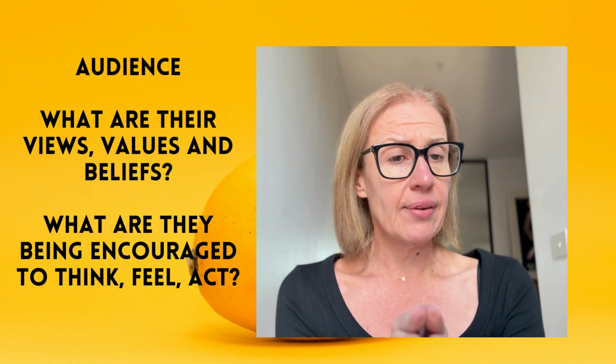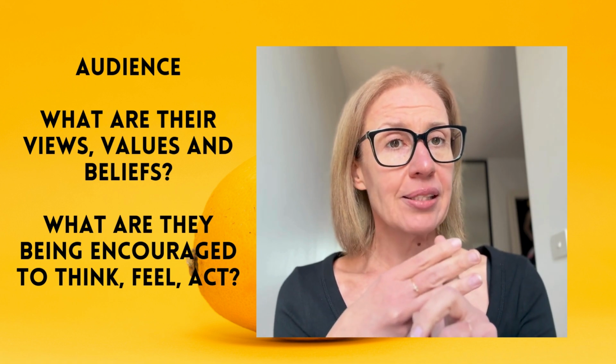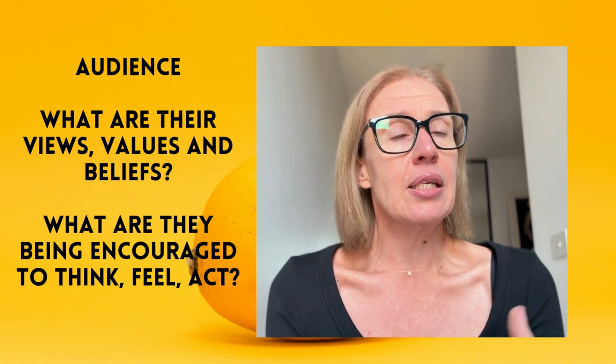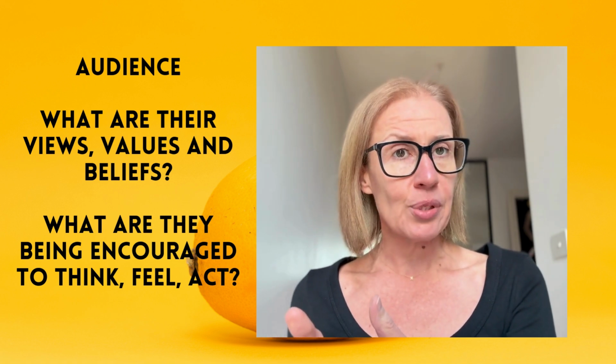Okay, so when you're looking at the stakeholders, you need to connect the argument to their views, values, and beliefs, okay? And what the writer wants them to do in terms of think, feel, act, okay? So those things need to be considered. They're being asked to do something. What is it that they're being asked to do in terms of the argument that's being presented?